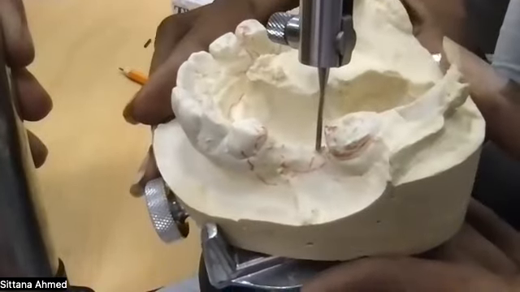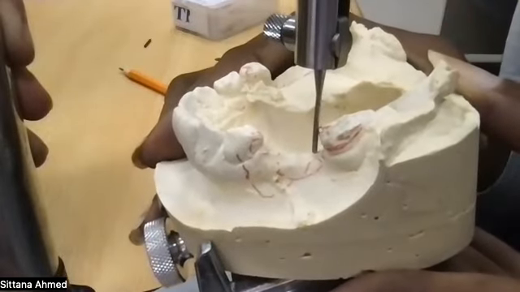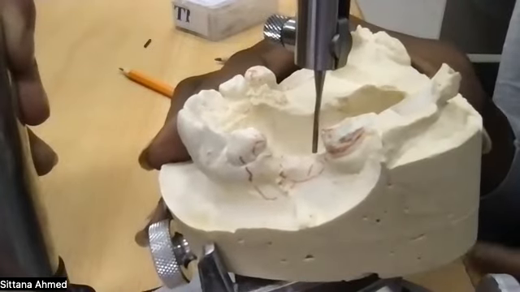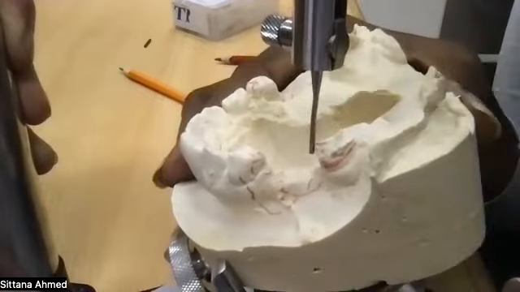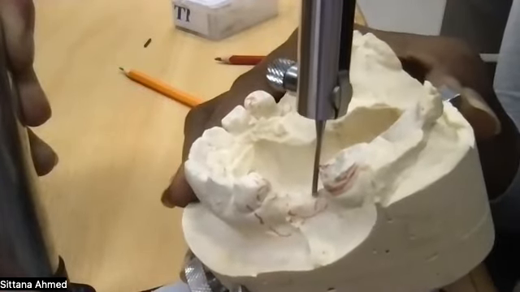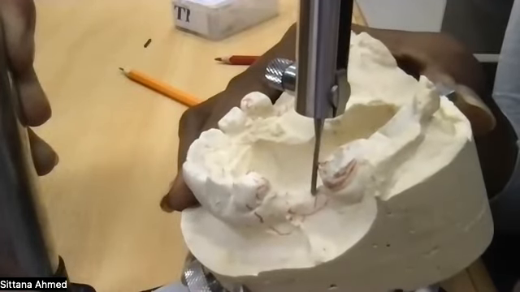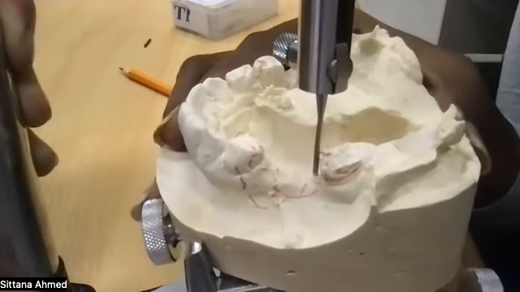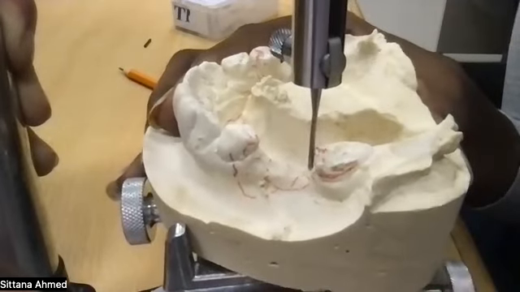Right side tilt, left tilt. There is no change in the undercut. But look now what will happen when I do a forward tilt. Look, the undercut becomes bigger. But when I do a backward tilt, the undercut disappears.